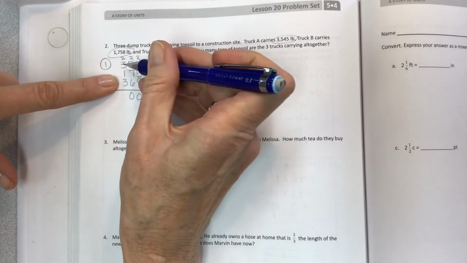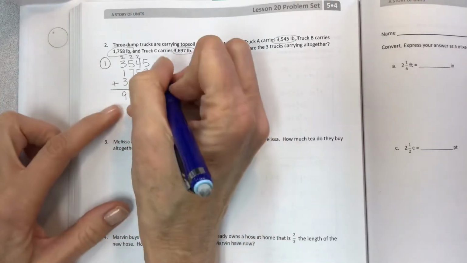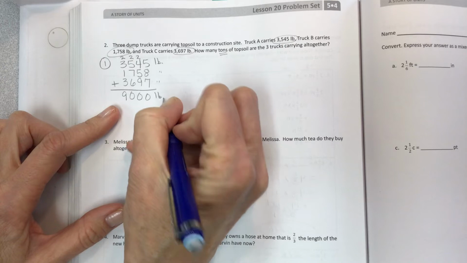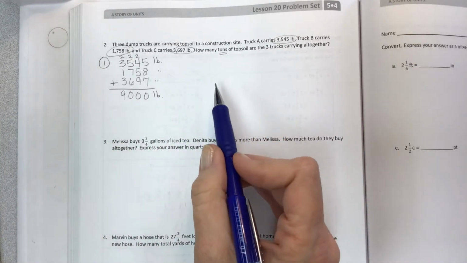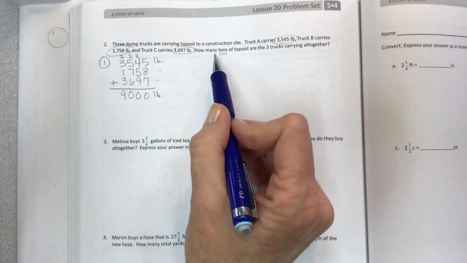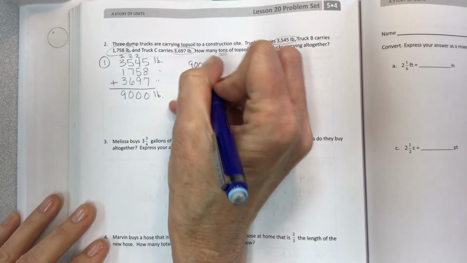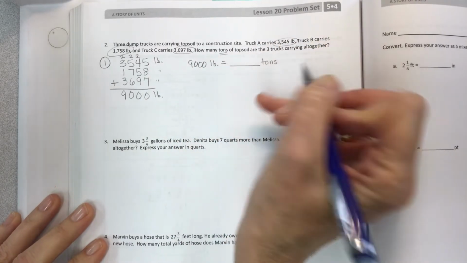I see a pattern here. 3 and 3 is 6, 7, 8, 9. So what do I have here? All of these are pounds. And so I have 9,000 pounds that are in the 3 trucks together. But that's nice, but they're asking us about tons. So I have to take our 9,000 pounds and say, how many tons is that?